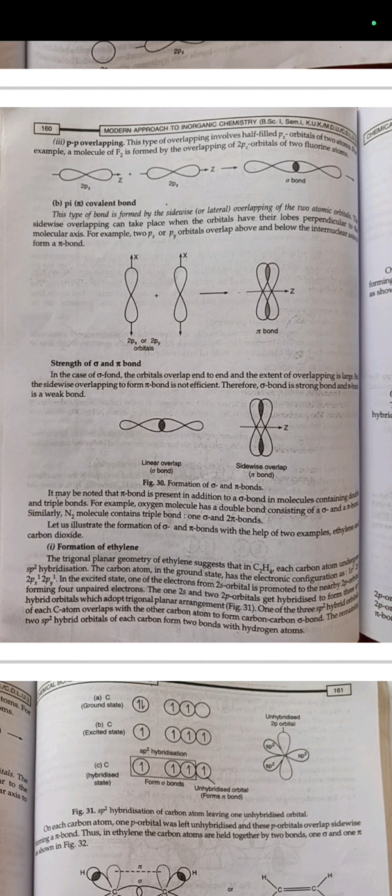It may be noted that a pi bond is present in addition to a sigma bond in molecules containing double and triple bonds. For example, the oxygen molecule has a double bond consisting of a sigma and a pi bond. Similarly, N2 molecule contains a triple bond, 1 sigma and 2 pi bonds. Let us illustrate the formation of sigma and pi bonds with the help of two examples, ethylene and carbon dioxide.